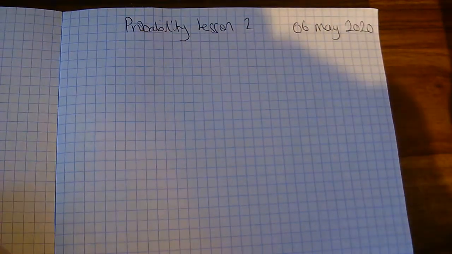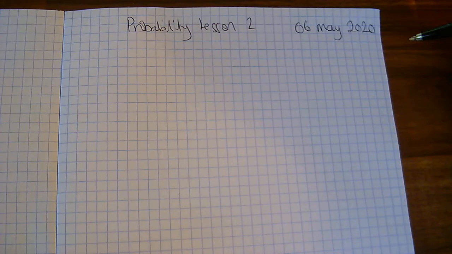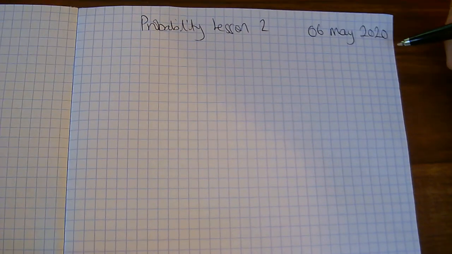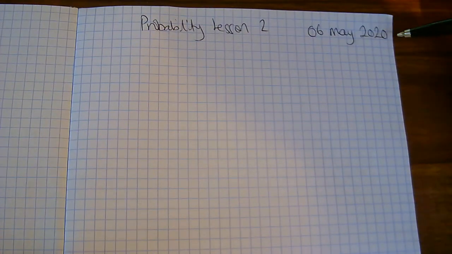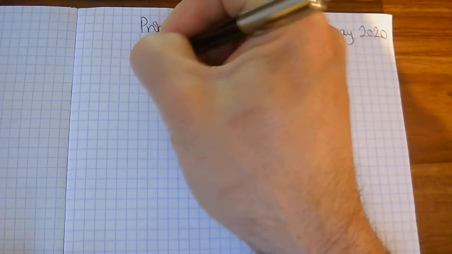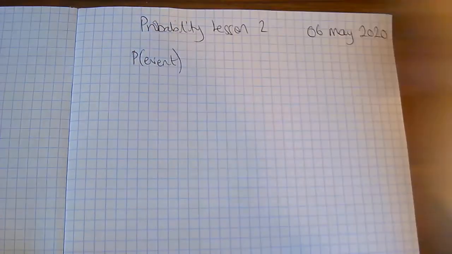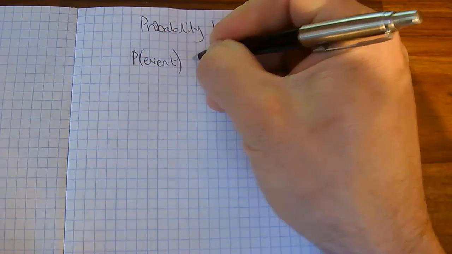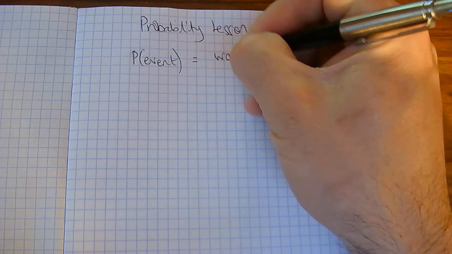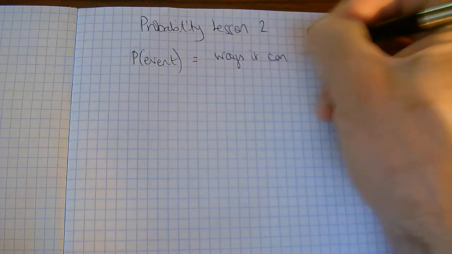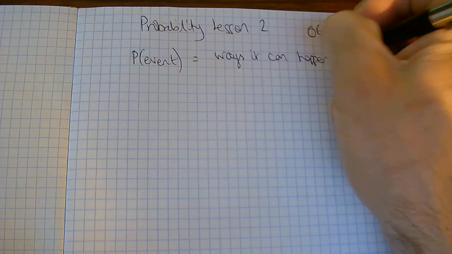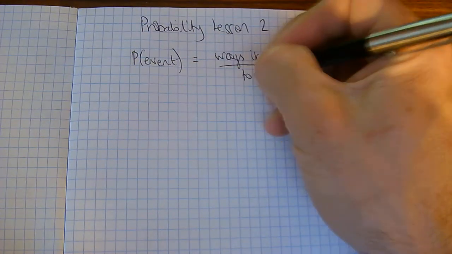Probability Lesson 2 today. It's the 6th of May 2020, and Lesson 2 is all about continuing the work we did yesterday. So we're looking at the probability that something happens is the ways it can happen divided by the total number of events. So it's the ways it can happen divided by total number of goes or total events.